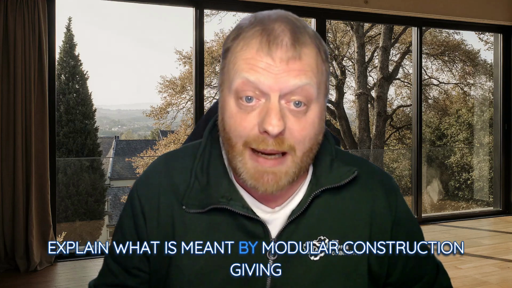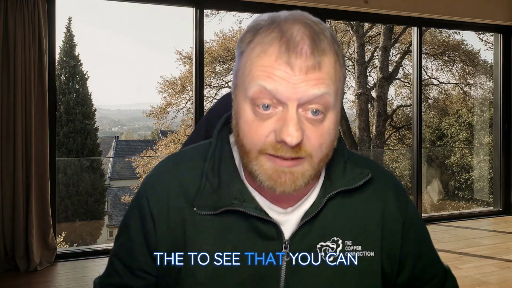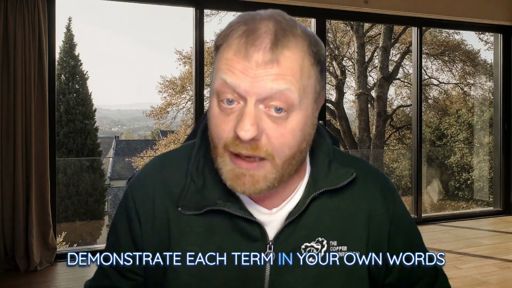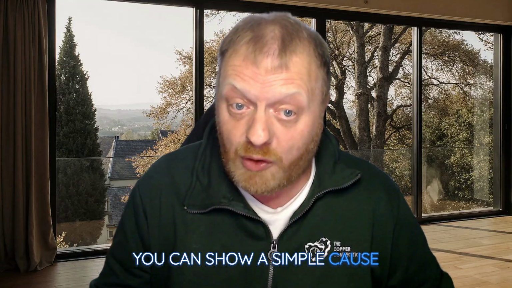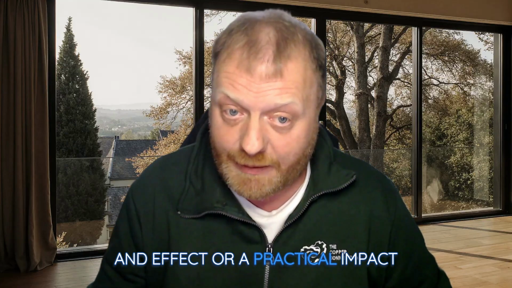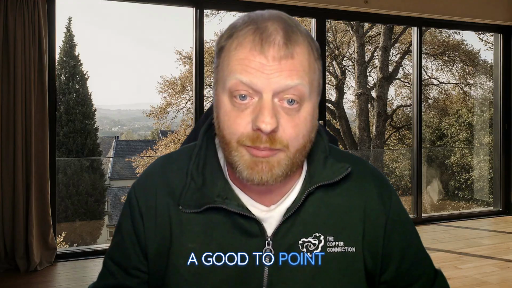Explain what is meant by modular construction, giving one benefit of this type of construction. Here, the examiner wants to see that you can demonstrate each term in your own words. You can show a simple cause and effect or a practical impact. A good pattern to use is point to explain.